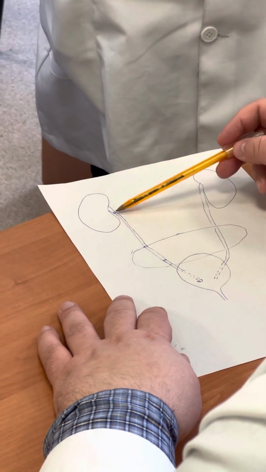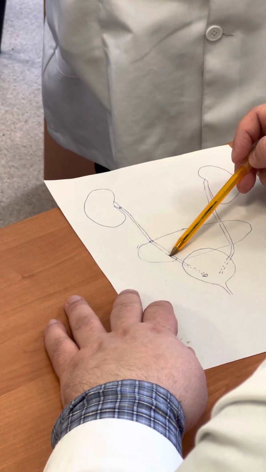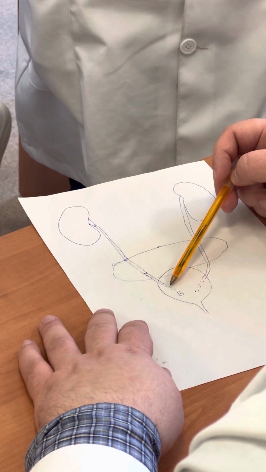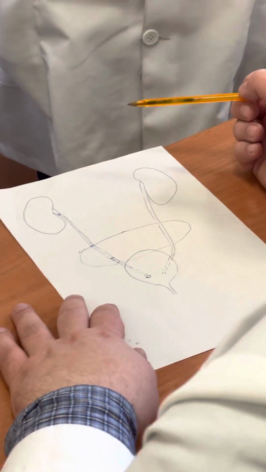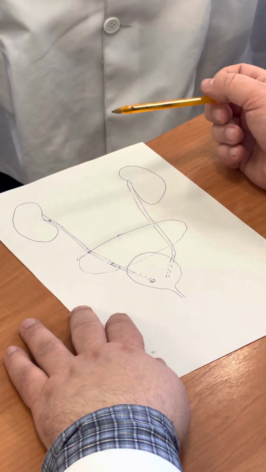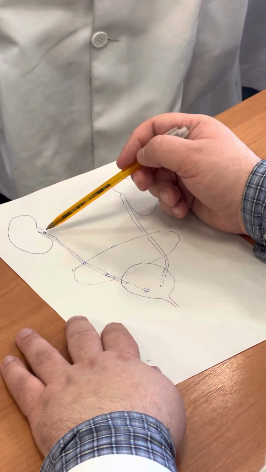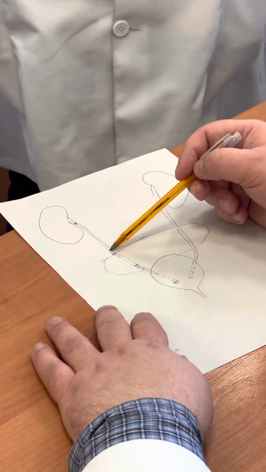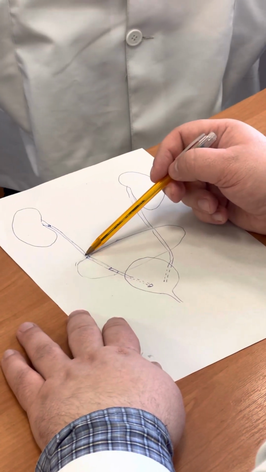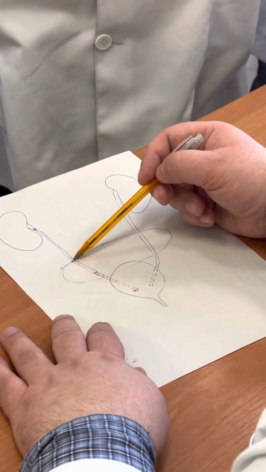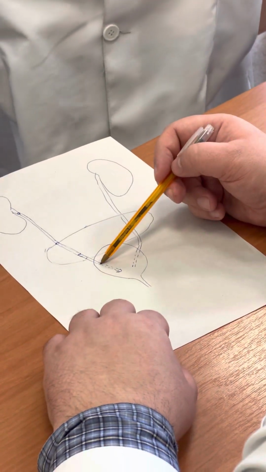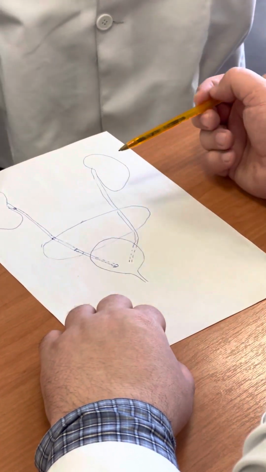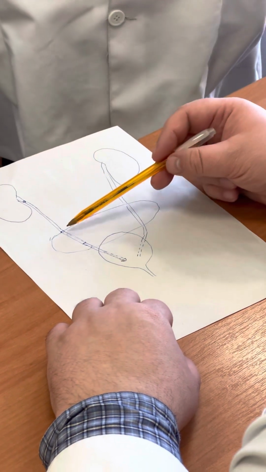And ureter has 3 parts: abdominal part, pelvic part, and pars intramuralis. Intramuralis, it is in the wall of urinary bladder. And it has 3 flexura. It is flexura renalis, that is in the beginning, flexura marginalis, in place where ureter attached to linea terminalis, and flexura vesicalis on the border between pars pelvina and pars intramuralis.